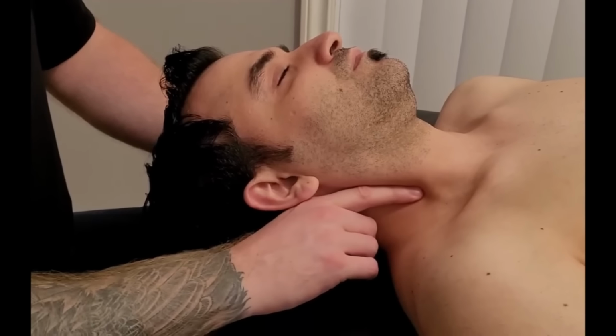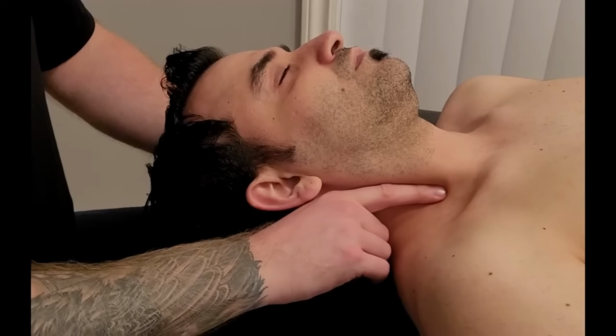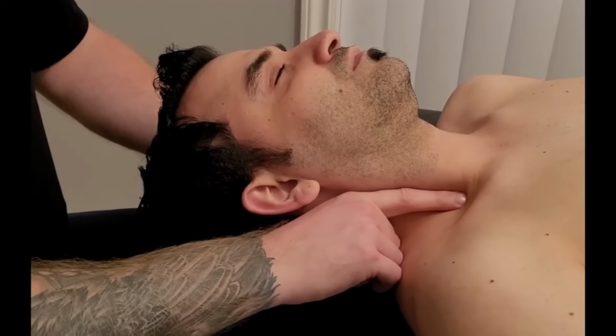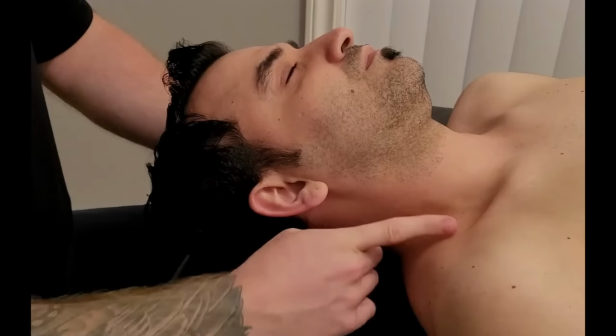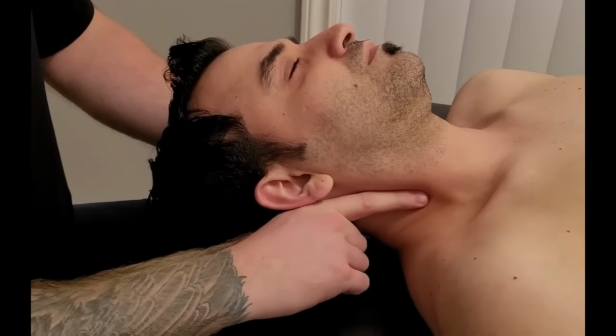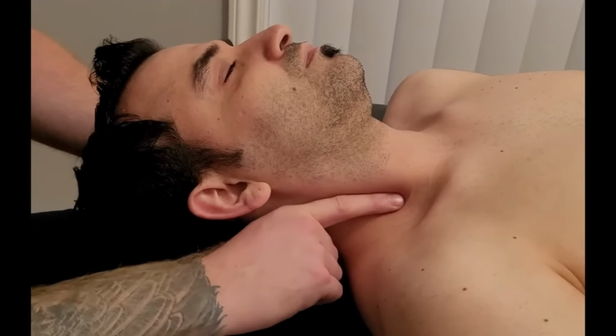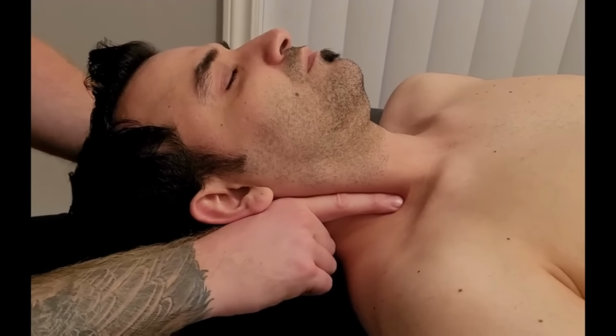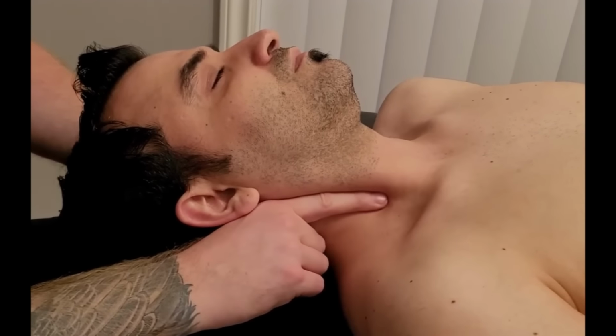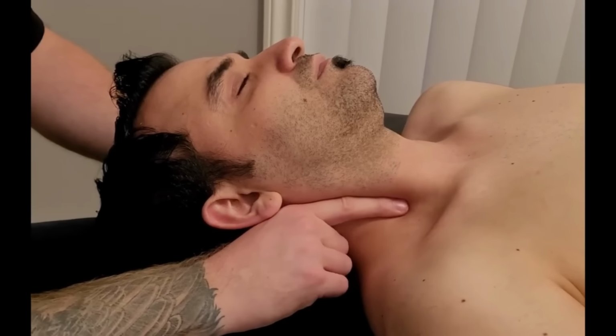And one of the actions that the anterior scalene does, and actually all three of the scalenes do as a group, is lateral flexion. So what I like to use is the side of my finger and run it down along the edge here and get my partner just to push into the side of my hand with their head. Good, and relax. So I can feel that contraction of SCM.